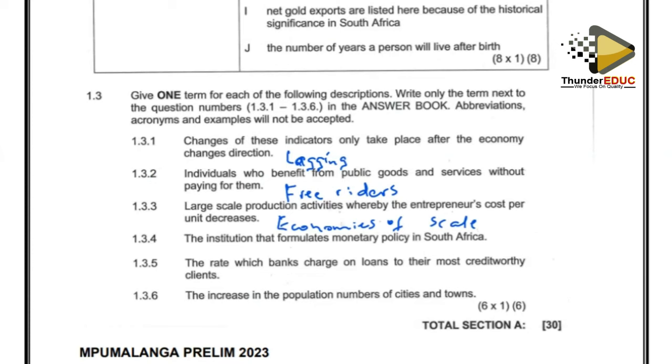Under economies of scale, there is an increase in output as there is a decrease in the total spending.